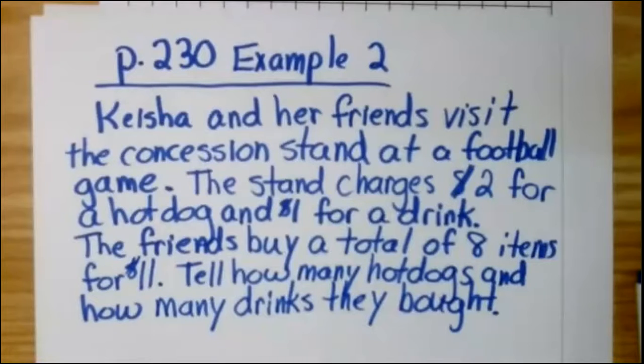Okay, this is page 230, example 2, and I just wrote it out here because I'm under the document camera. And these are the kind of problems that you're going to be seeing a lot when you get to algebra in high school, as well as these problems are definitely going to be on the ACT if you're ending up taking that for college entrance exams. So definitely something you're going to want to know how to do. So let's read the problem.